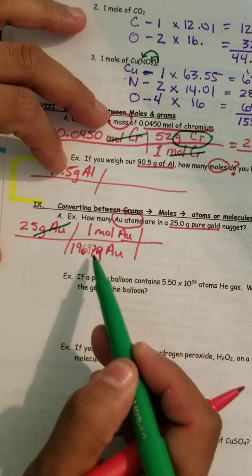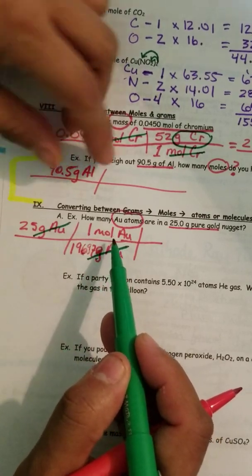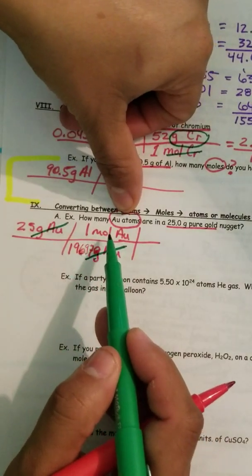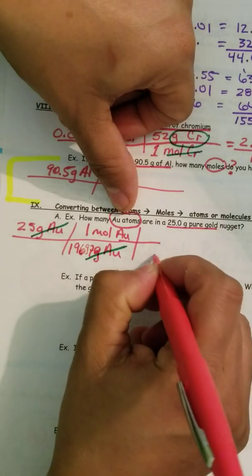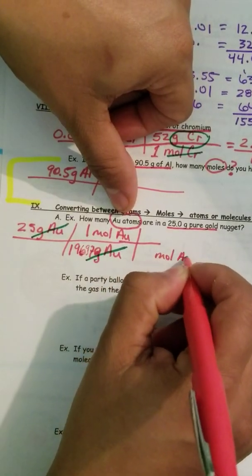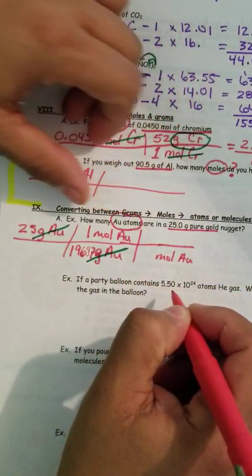Let's cancel out the grams of AU. Am I where I need to go to? I need to get to atoms. I'm at moles. I'm not there yet. But I have to put moles of AU down here so they can cancel out.